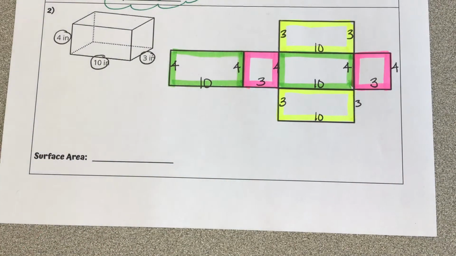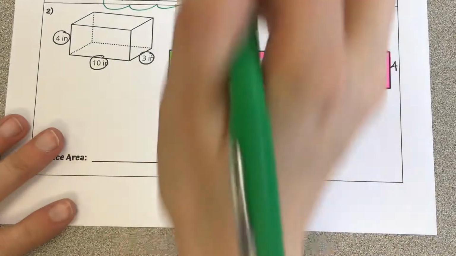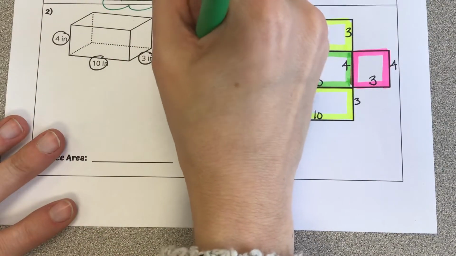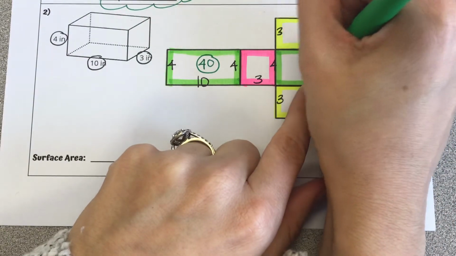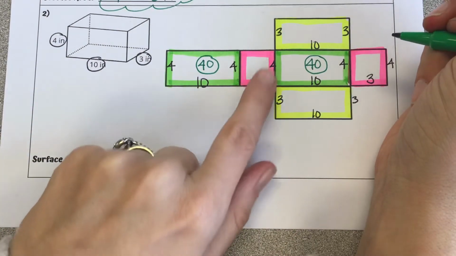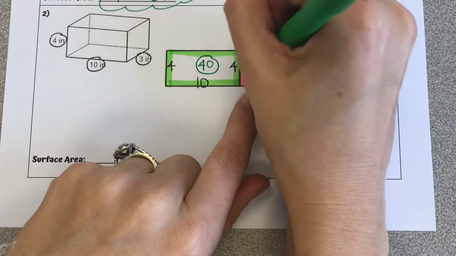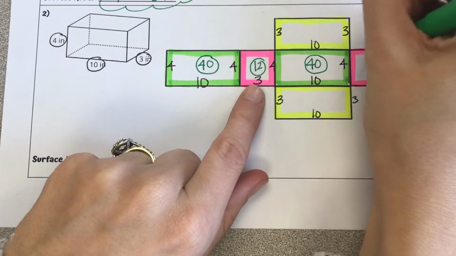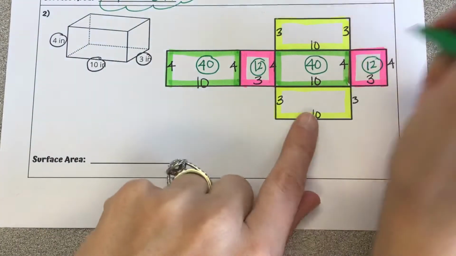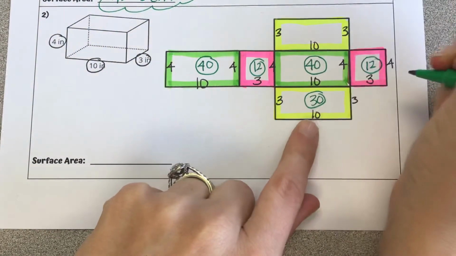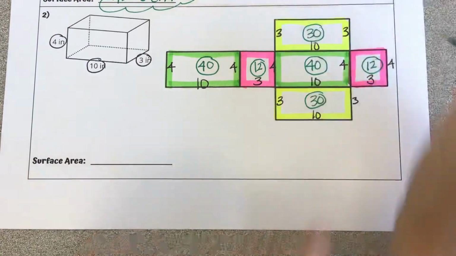Now let's calculate those areas. Plug it into my calculator. 4 times 10 is 40. If this green is 40, the other green is 40. Here, 3 times 4 is 12. If this pink is 12, this pink is 12. And then our base, 10 times 3 is 30. If the bottom base is 30, the top base is 30.